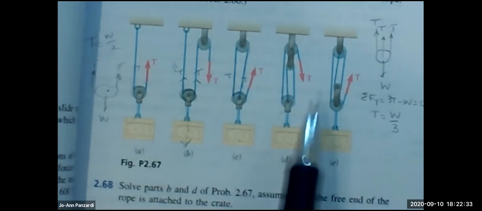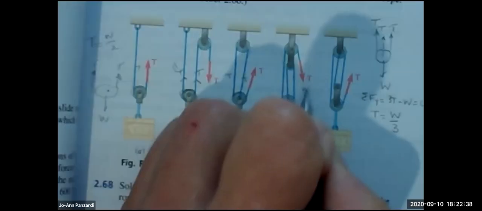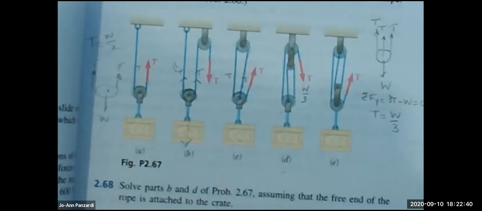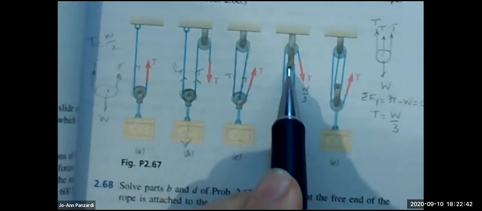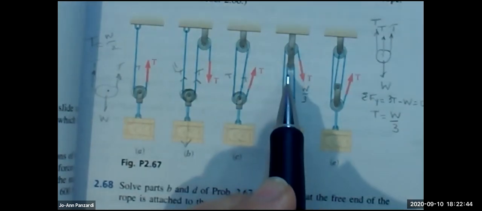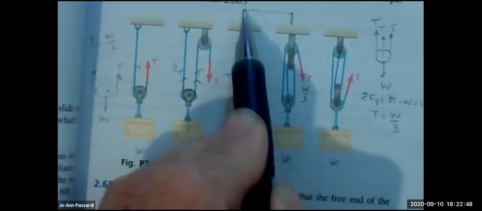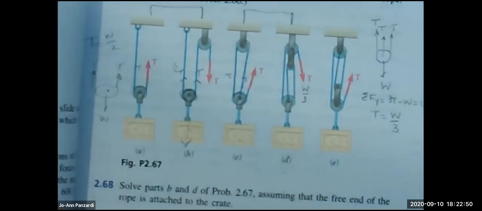It's still W over 3. So even though the person bought a more sophisticated pulley and hooked it up, it's still the same. It's only if you connect them in a certain way that they become a simple machine.